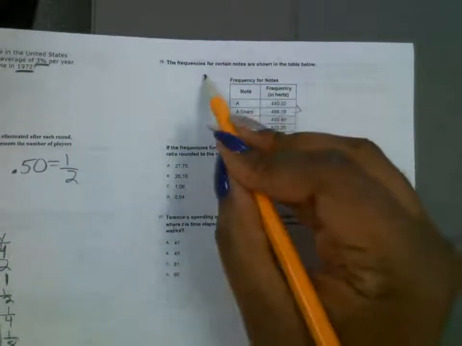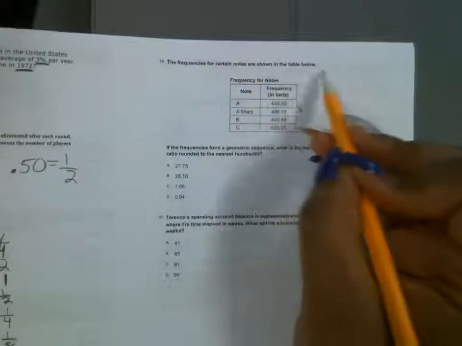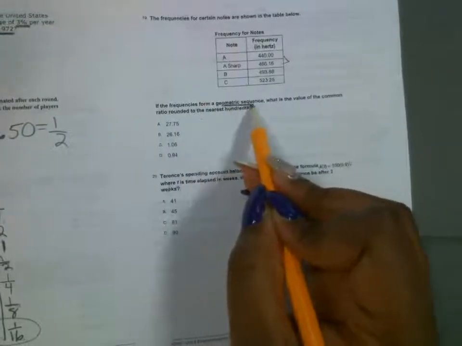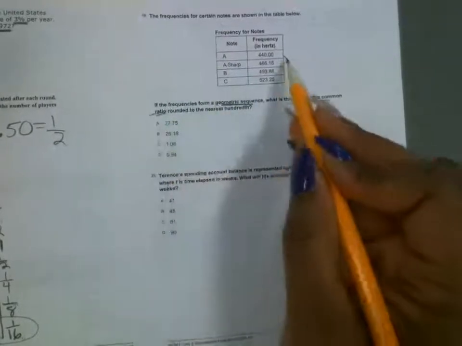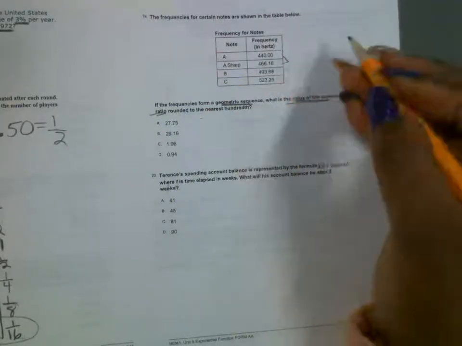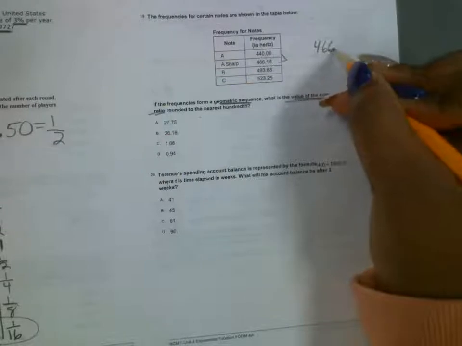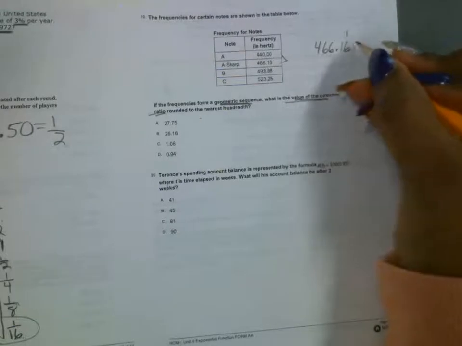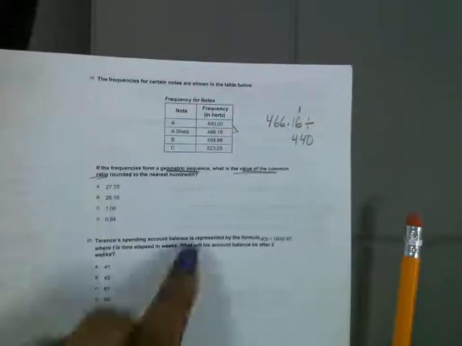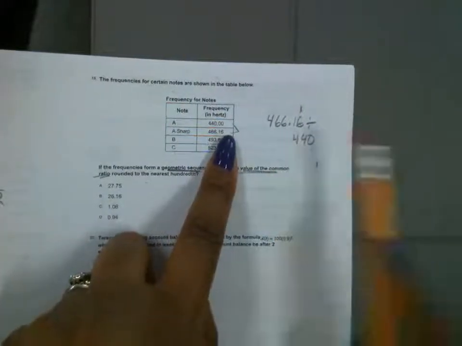All right. Number 19. The frequencies for certain notes are shown below. These are the frequencies here. It's saying that it's a geometric sequence. That means they're multiplying to get to the next number. So you have to figure out what the common ratio is, what number is being multiplied. So work backwards and divide to figure out what was being multiplied. So you're going to say 466.16 divided by 440, okay? To see what number was multiplied, we're dividing. So we're working backwards.